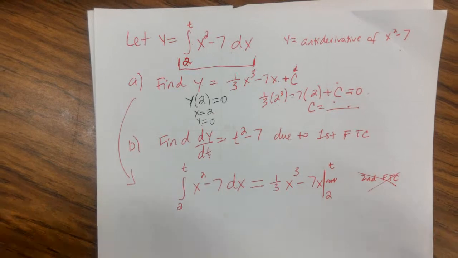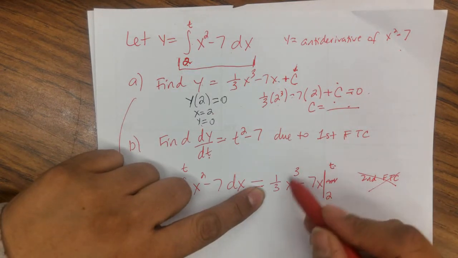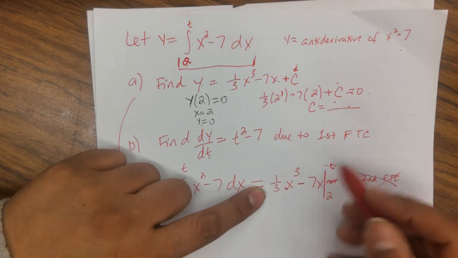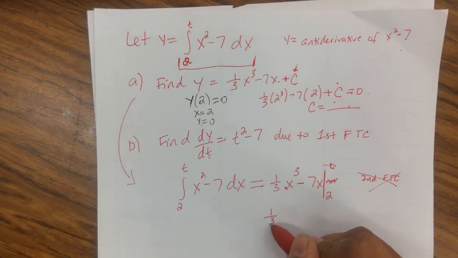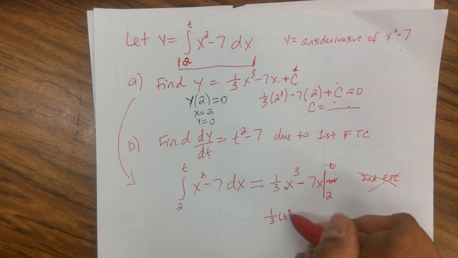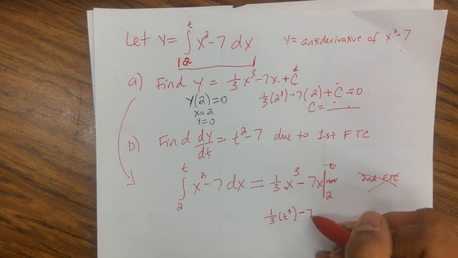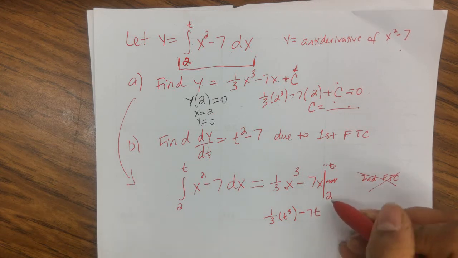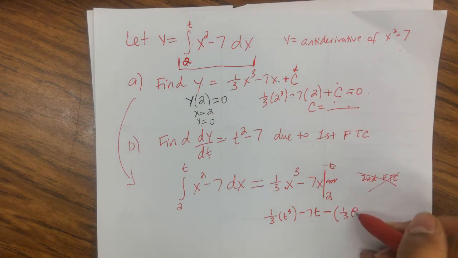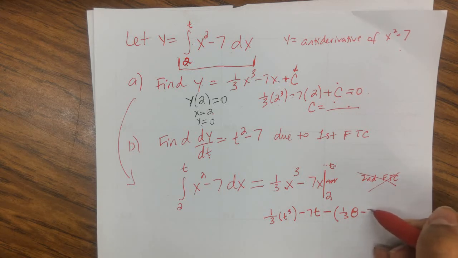So here's my antiderivative. I'm going to plug in the top. Everywhere I see x, I'm going to plug in t. 1/3, I'm going to plug in for x a t, t cubed minus 7t. And now I'm going to plug in 2 everywhere I see an x. 1/3, 2 cubed, which is just 8, minus 7 times 2, and then bracket.